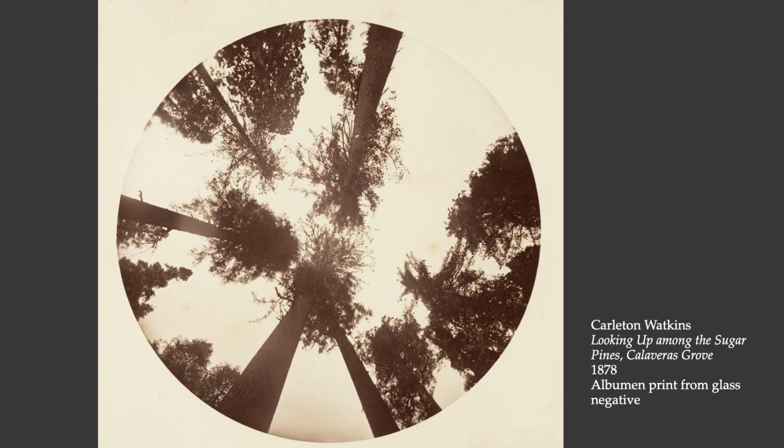Another strategy that Carlton Watkins deployed, but very, very rarely, there are a few of these photographs out there, was turning his camera upward. Now you can't turn the Mammoth View camera upward, but there were smaller cameras that he was able to angle so that he could capture a photograph shooting upward towards the top of the trees.